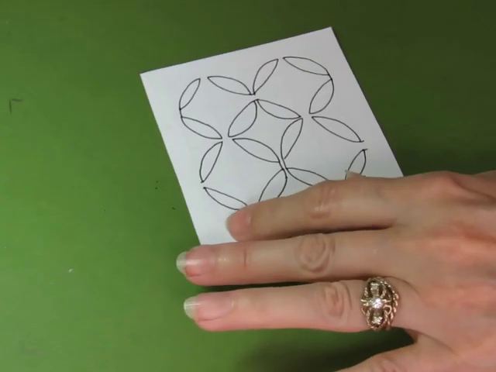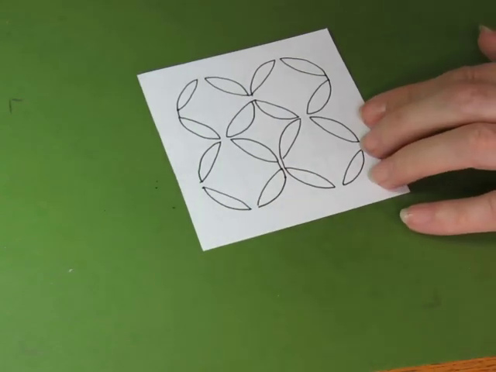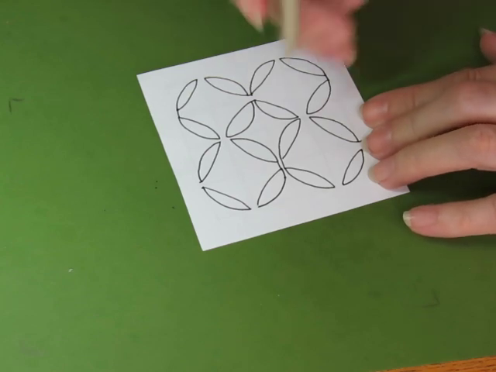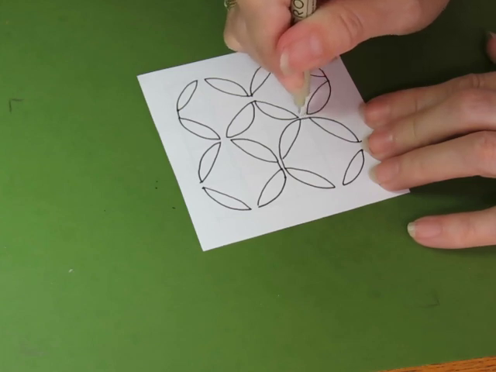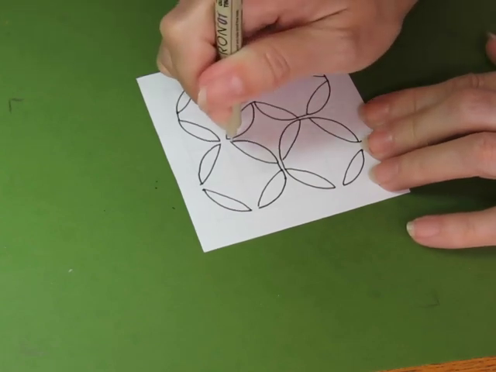And then the next step is to turn my tile and then do the next bunch. So we're going to do this one going this way, and this one going this way.